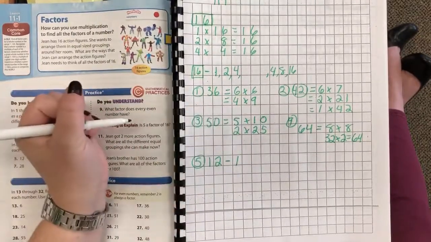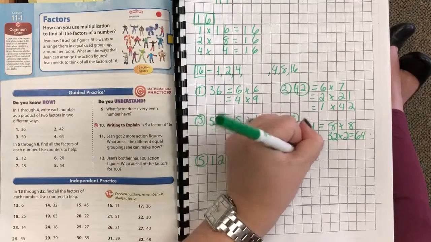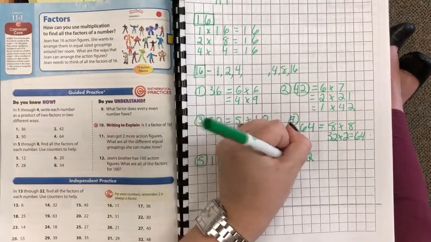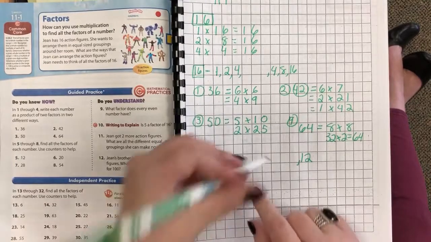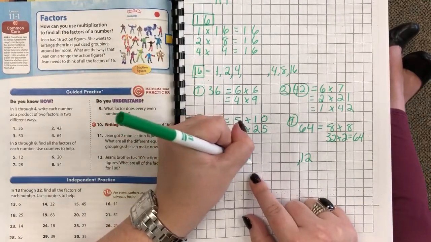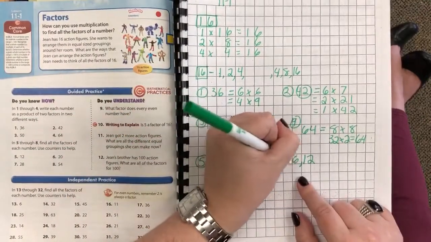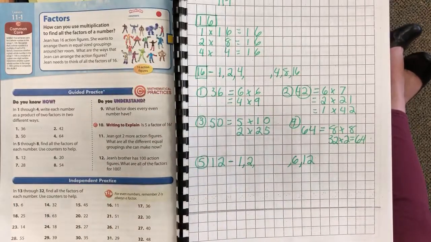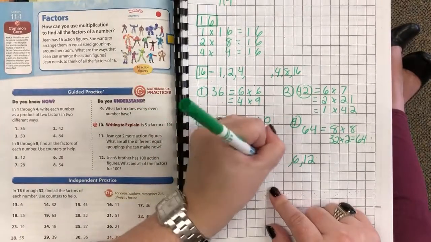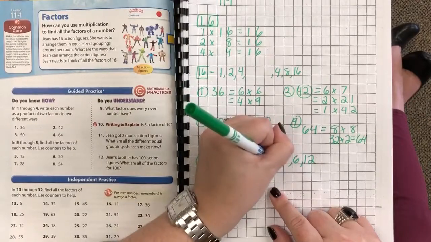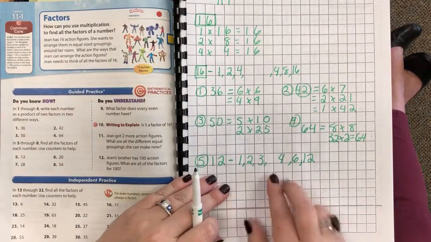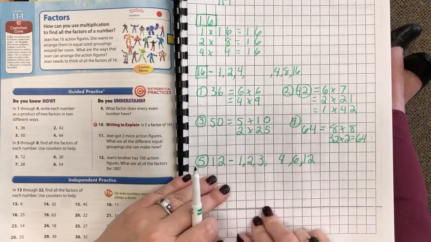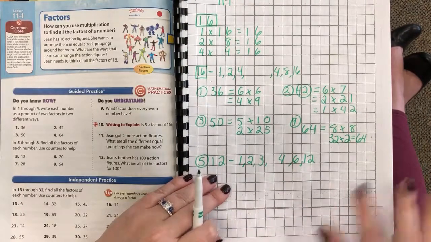Start with 1, and then I go to 12. And then I separate them with commas because 1 times 12 is 12. Then 2 times 6 is 12. And then 3 times 4 is 12. And I'm done. Because whenever they're next to each other, 3 and 4, or 5 and 6, or 7 and 8, that means I'm done. I've hit it.